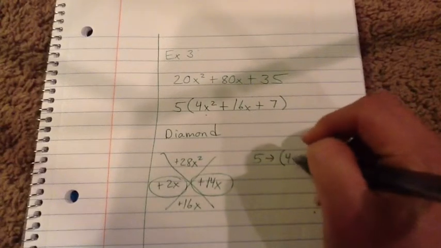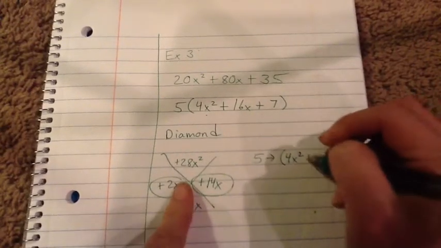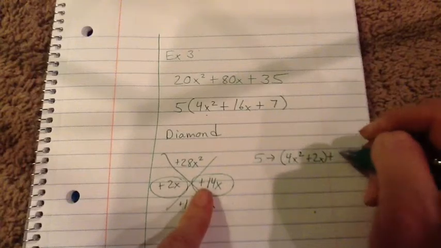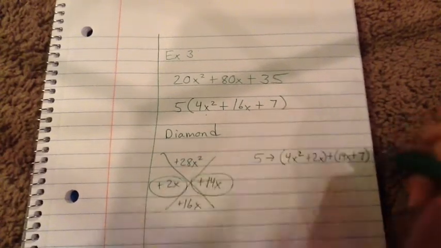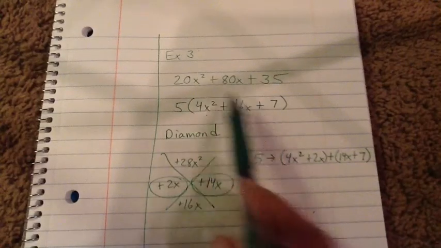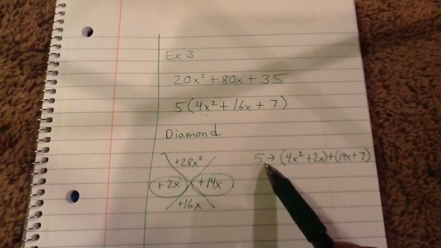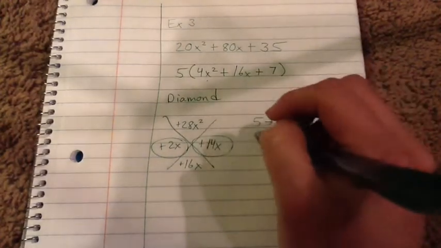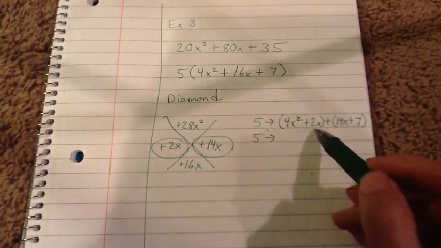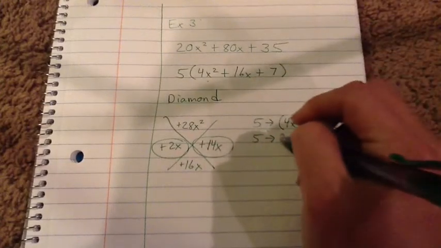Now we have 4x squared plus 2x plus 14x plus our last term, which is our 7. Notice I'm using this trinomial, not our original one, because we already have that factor of 5 pulled out there. Now I'm going to look for my greatest common factor here, which is a 2x.